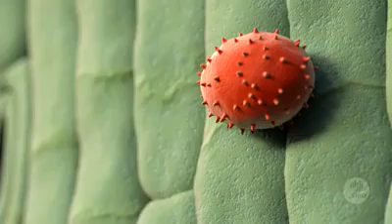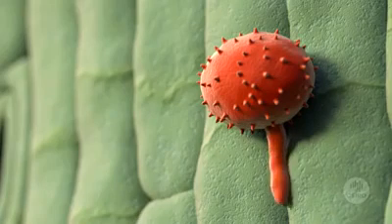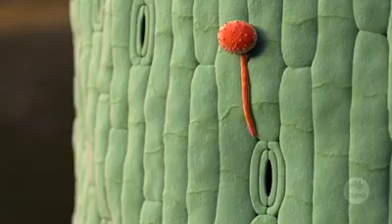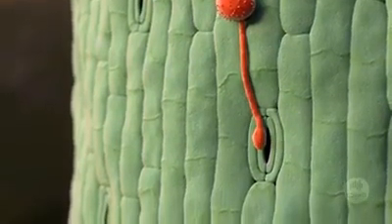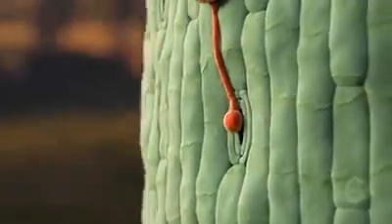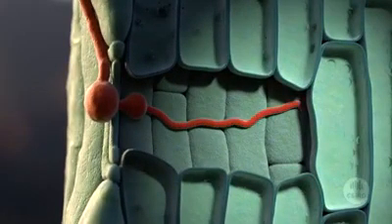This spore must now find the nutrients it requires to grow. Sending out the germ tube, it seeks an entry point into the plant. A newly formed penetration tube breaks inside the stem, and the fungus extends further into the plant.